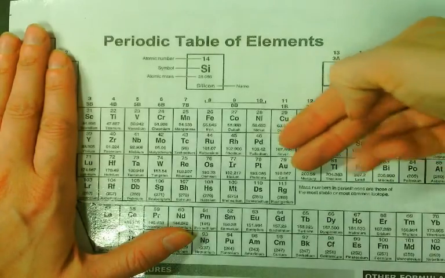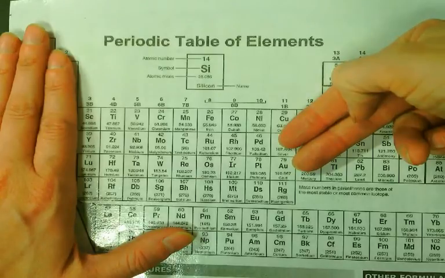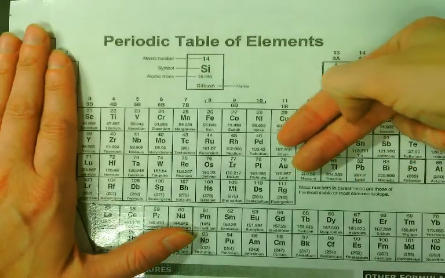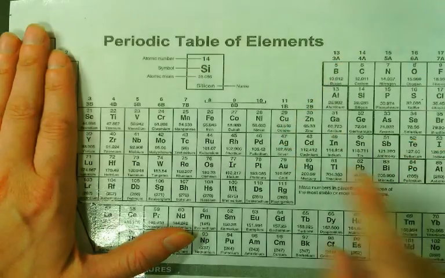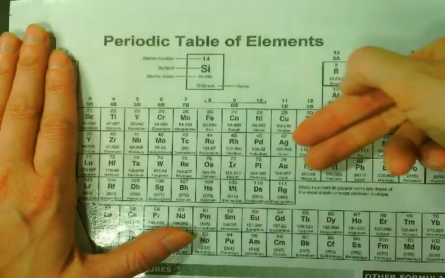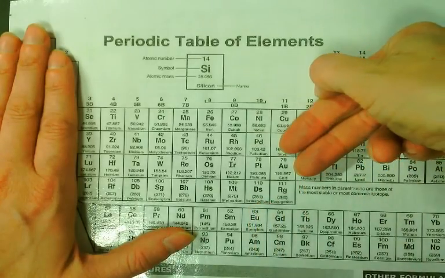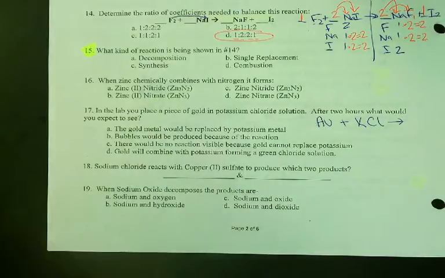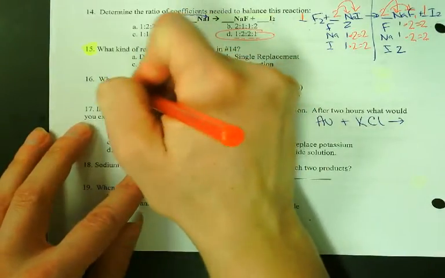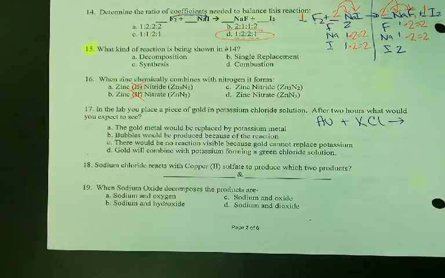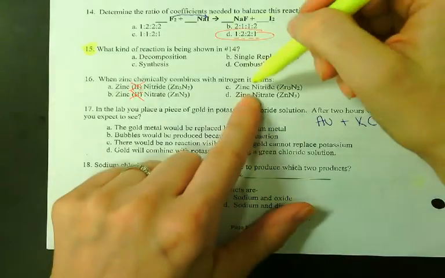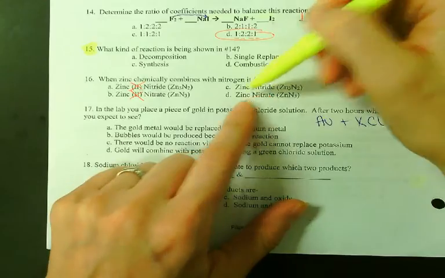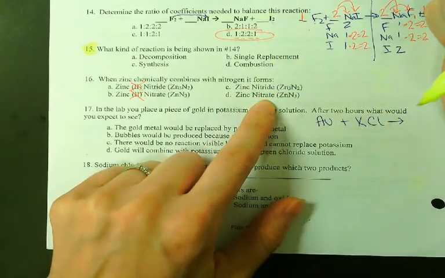Let's see if I can do this. Those ones don't need Roman numerals either, but everything else does. So where does zinc fall in this lot? Should we find it? Right there. One of the 2 and 2b that always makes a +2, which means zinc does not get a Roman numeral. So automatically, you should cross out A and B. Don't pick them. Then your choices are zinc nitride or zinc nitrate.